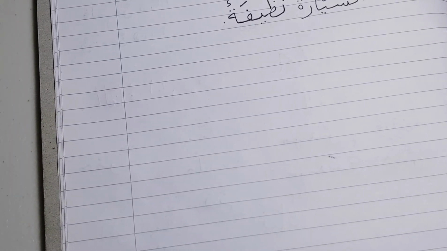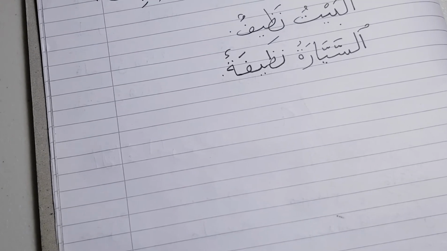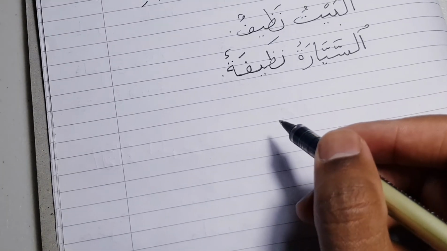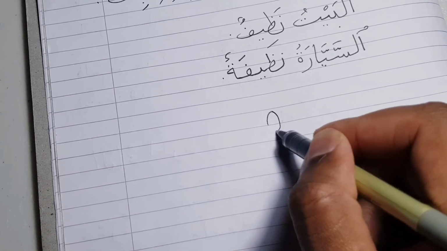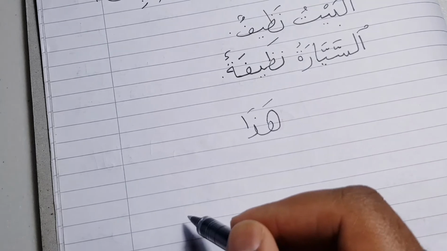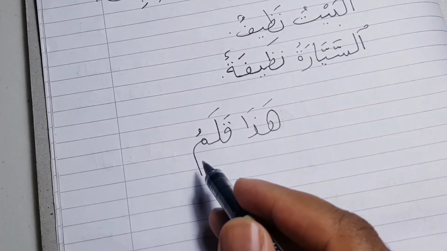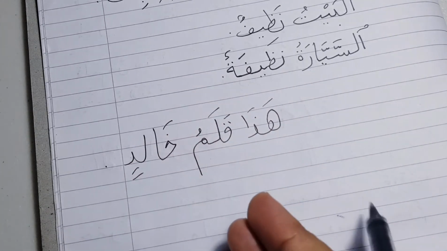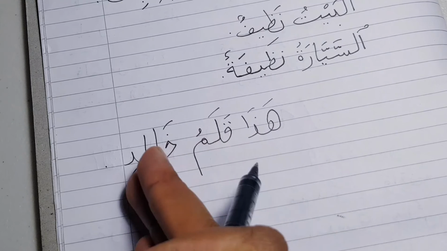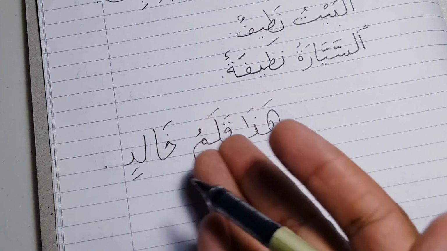the author mentions in this passage that we just read another way of showing possession. So far we've learnt mudaf mudaf ilayhi. Idafa is a way of showing possession. So we could say هذا قلم, this pen, قلم خالد, belongs to Khalid. How did I show possession? By applying the rules of mudaf mudaf ilayhi. قلم خالد, Khalid's pen, it belongs to Khalid.